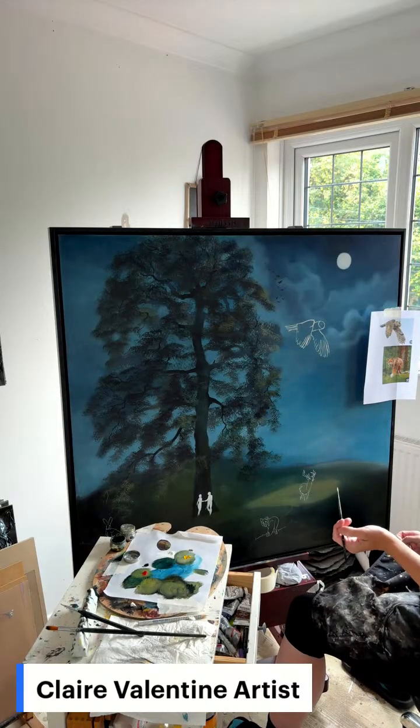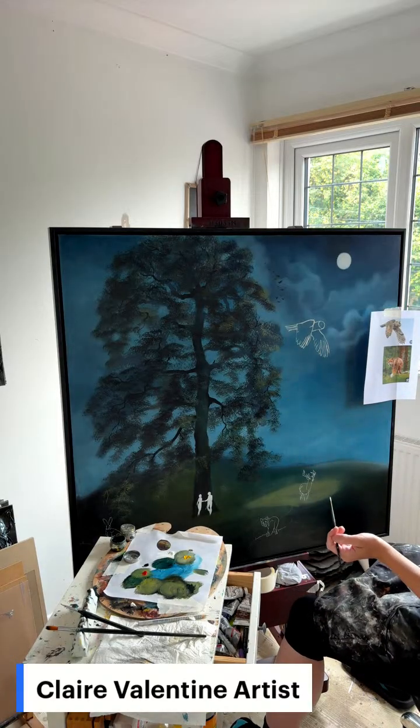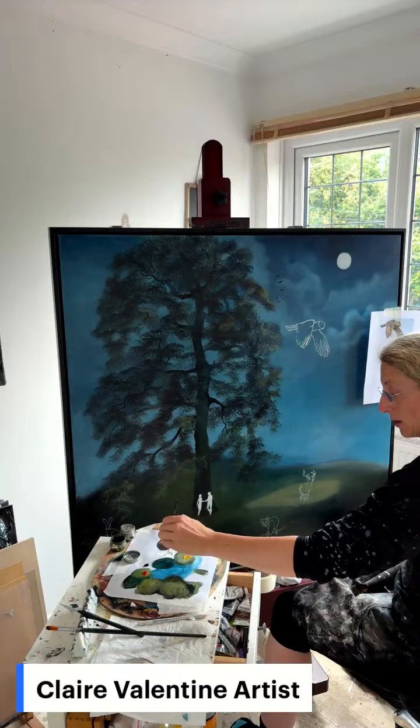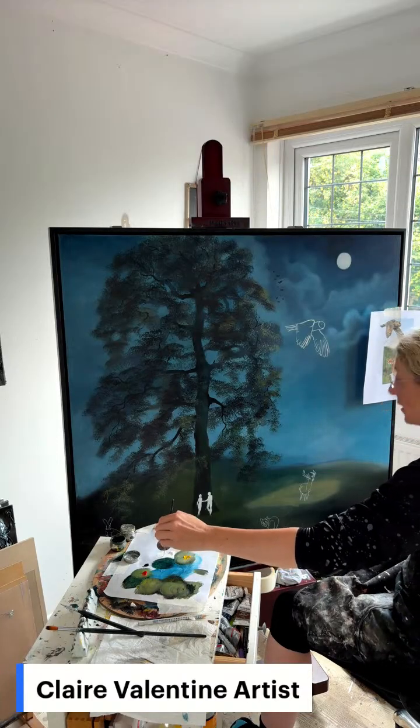So there's my white outline. And now I can start mixing a little bit of detail.